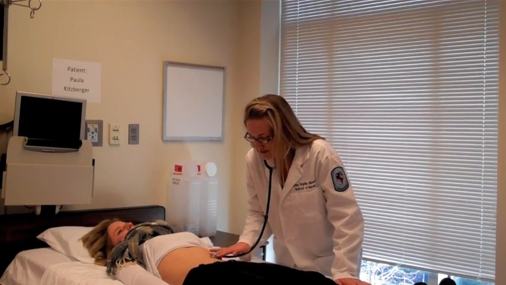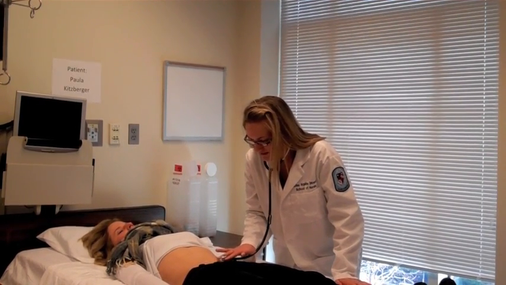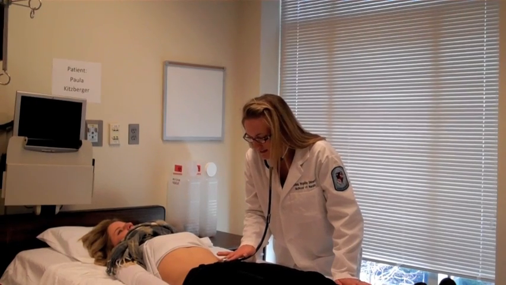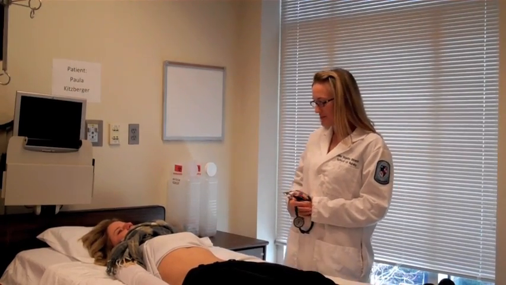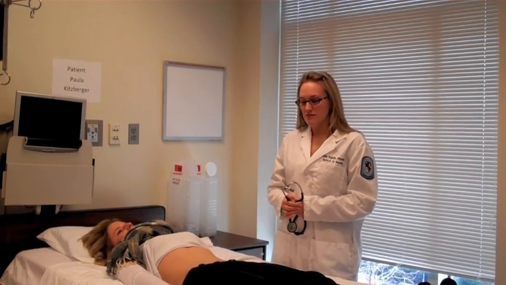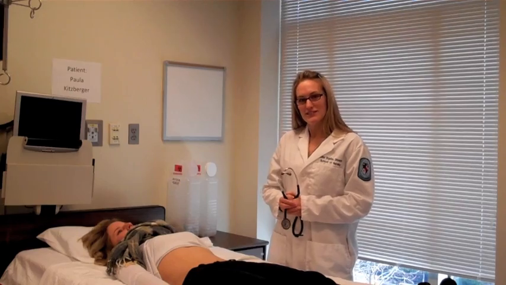You want to make sure you hear them in all the quadrants, and if you think that they're absent, that's a medical emergency and you need to listen to the bowel sounds for 5 minutes before you determine that they're absent. So my patient's bowel sounds were hyperactive, which is fine because she's hungry.